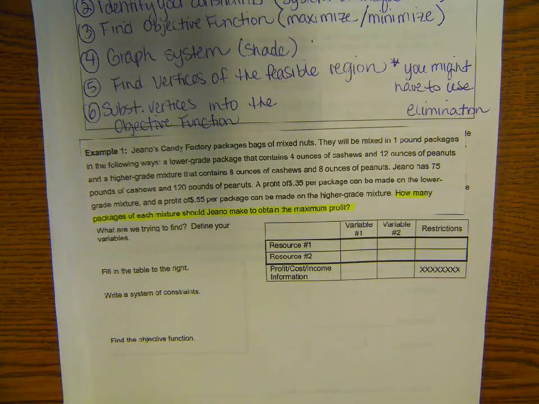Do you know what that means, by the way, a lower grade? A lower grade would mean nuts that are cheaper usually, okay, and a higher grade would contain nuts that are more expensive. For instance, you might not know this, but cashews are super, super yummy, but guess what? They cost a whole lot more than peanuts. If you would ever go to the store and look at the difference between the prices, so if they're making a high-grade mixture, that might include more cashews or something like that, okay?